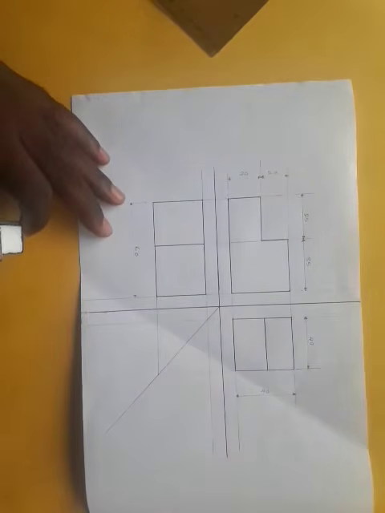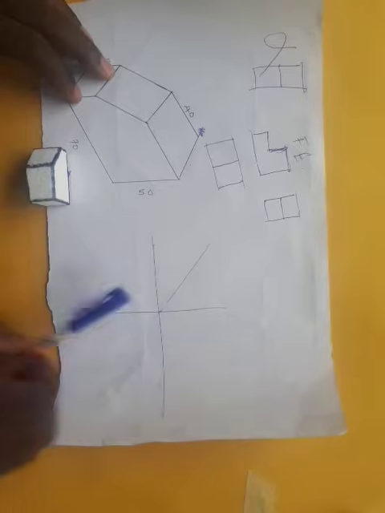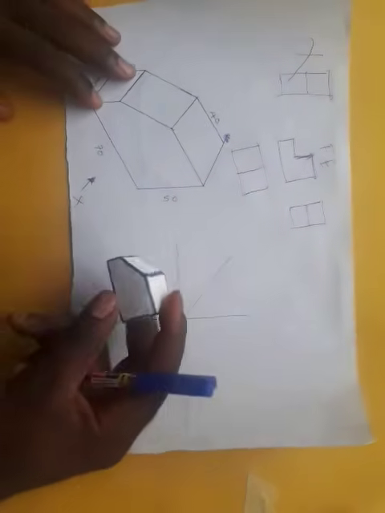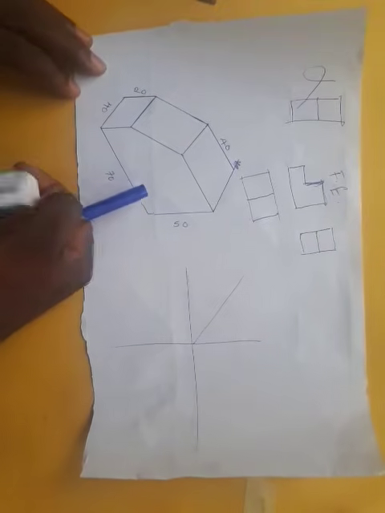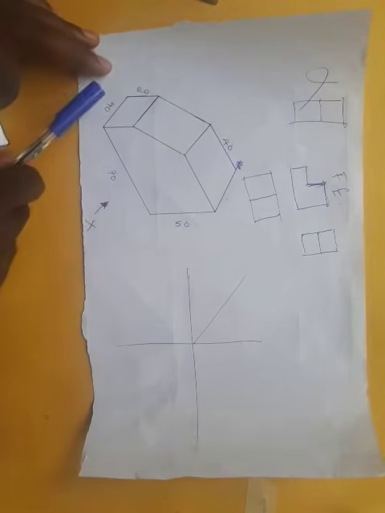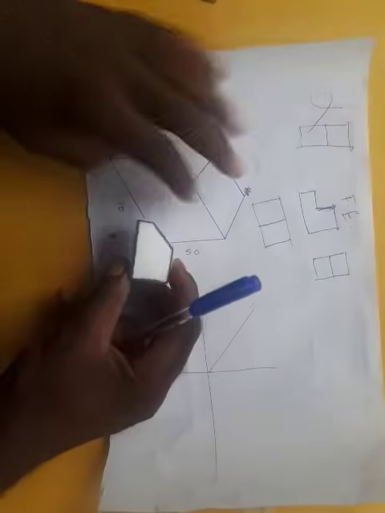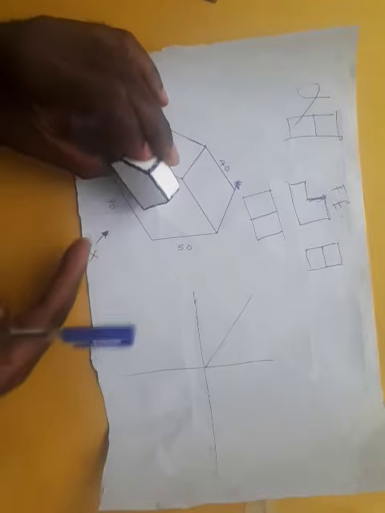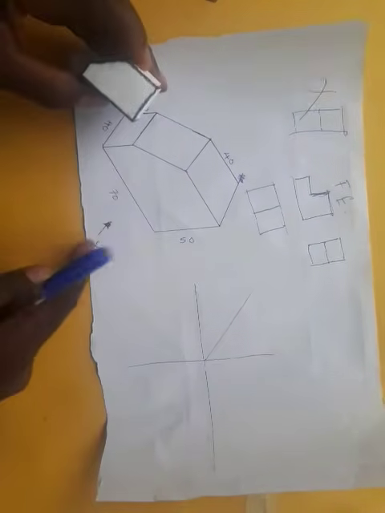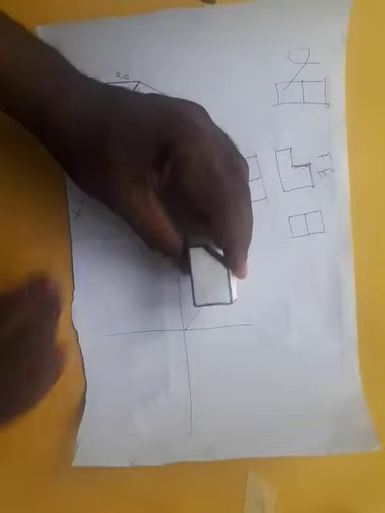Example number 2. Okay, so here we have example 2. All right, so this is the shape of the object here. 50, 70, 40, 20, 40. All right, so this is the shape. This is your front elevation. So when you stand here and view, what shape would you be seeing?